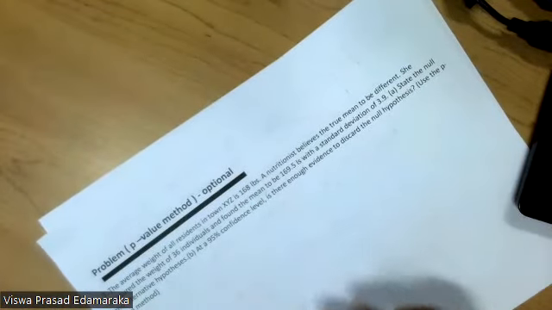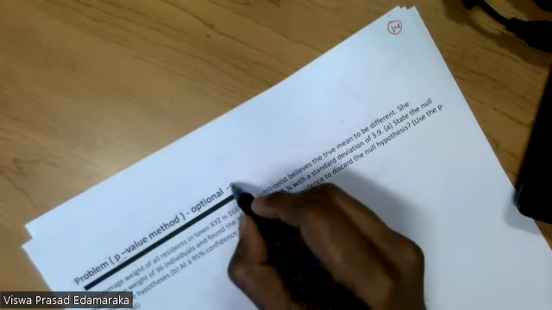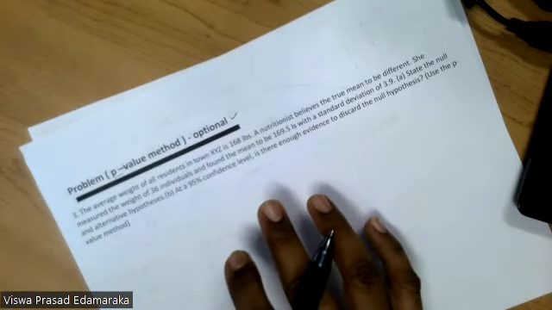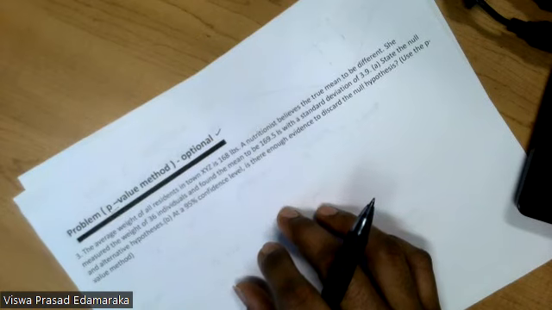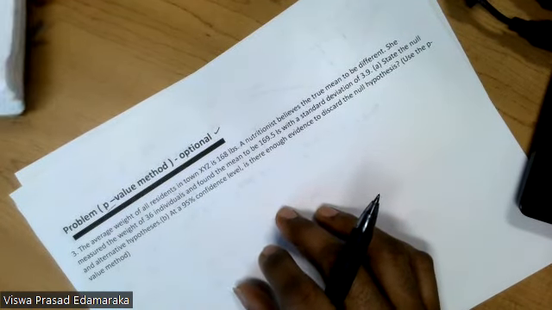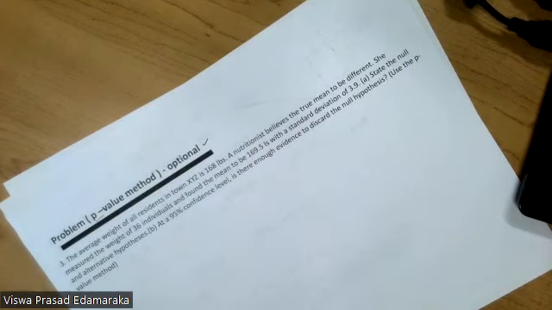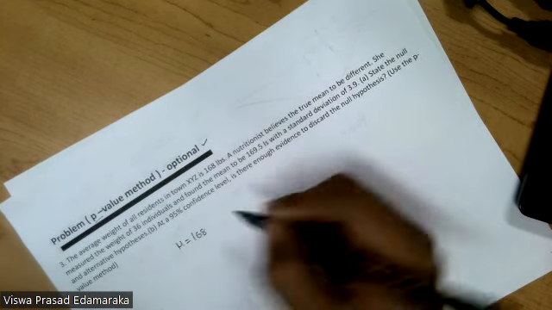Today we'll see one new problem, the p-value method. This is purely optional for 512, and if you don't want to look into it, you can skip this problem, but it is very important to understand the concept of p-value. The average weight of all residents in town XYZ is 168, so the average is 168.